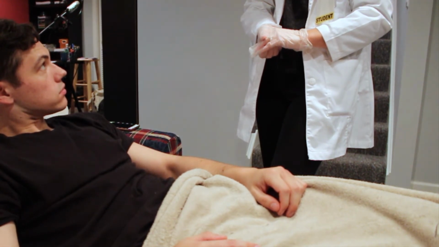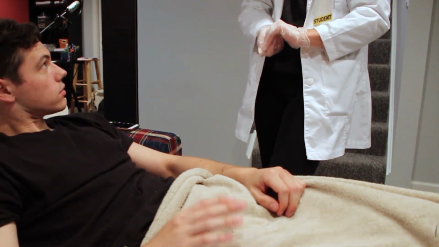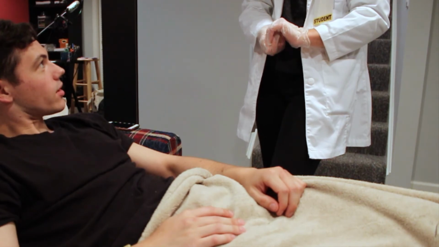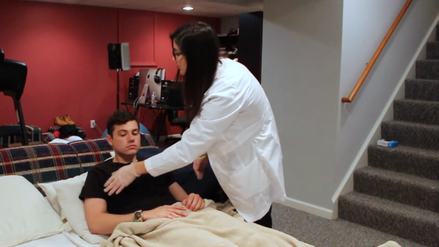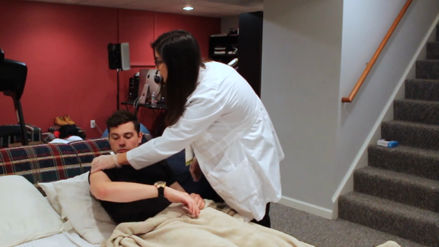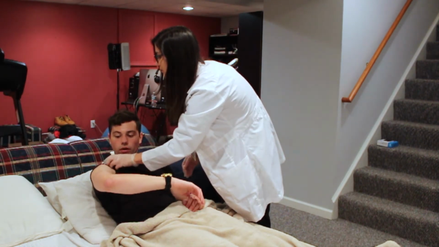It might be a little bit more visible in females, but it shouldn't be obviously sticking out, like in the case of malnutrition, where the bone would be protruding and very prominent. Now I'm looking at the patient's shoulders. So in this exam area, I'm looking at the acromion bone.